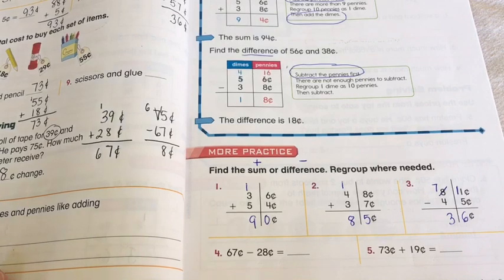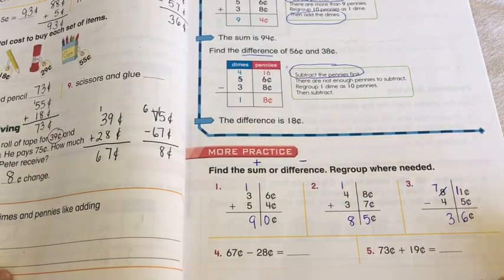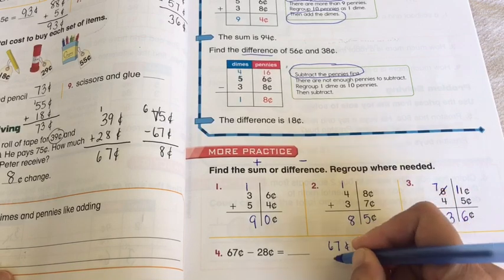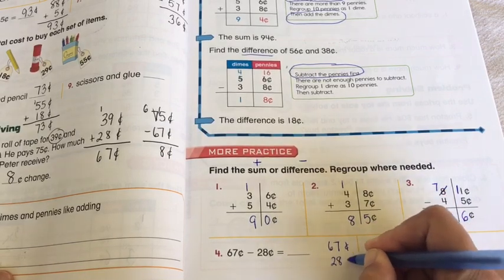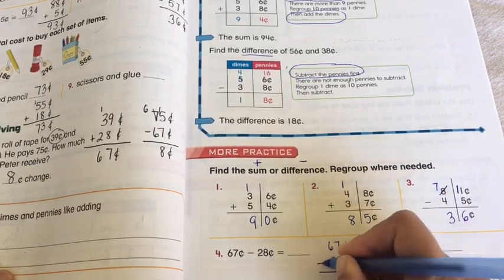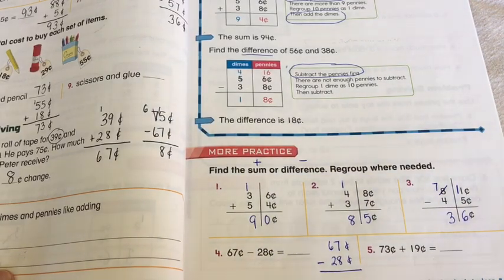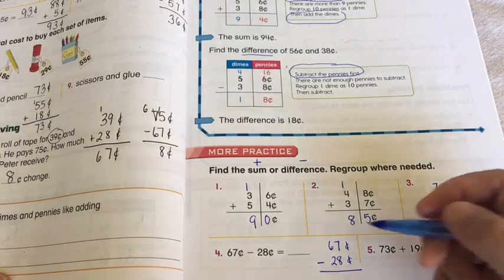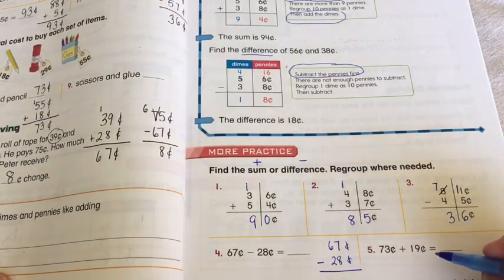I do want you to show your work, so please do it in the space provided. I'm going to give you a few seconds head start. Go ahead. All right, here I am right behind you. I can see that I can't take 8 away from 7.